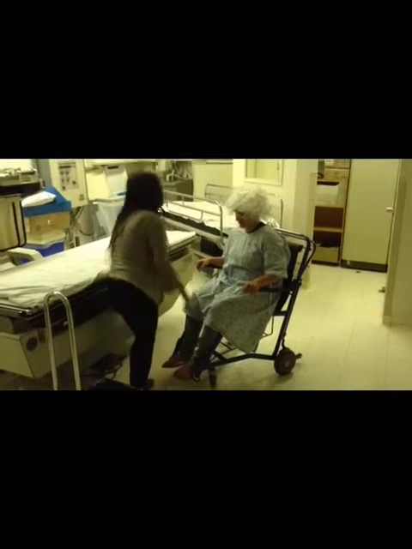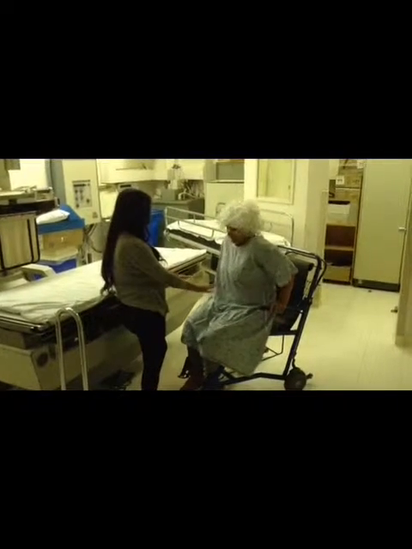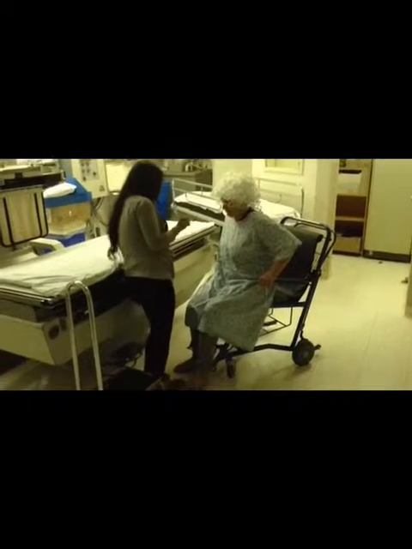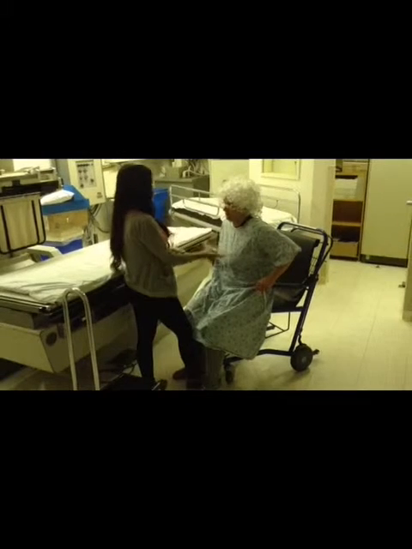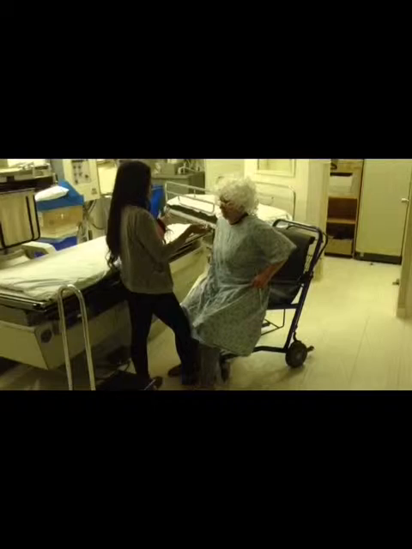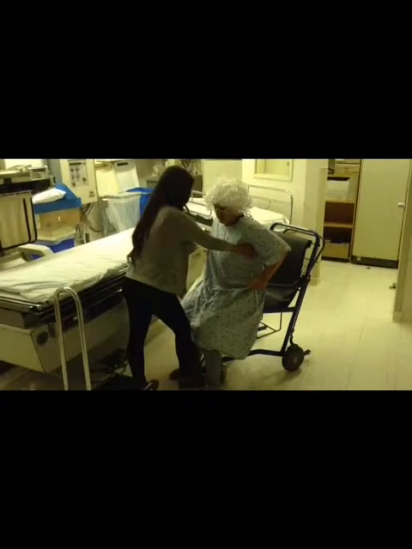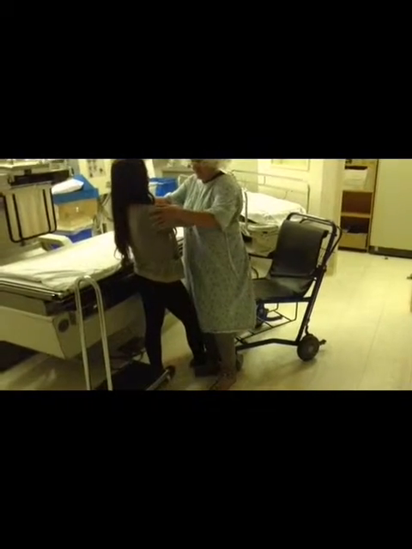Perfect. Great. So what I'm gonna have you do is scoot up towards me as much as you can. You're gonna push up on those arms. Perfect. And for this part, I'm just gonna put my foot in between you just to have a better stable support to lift you up. And what you're gonna do is you're gonna push up on those arm rests, okay? And on a count of 3, we're gonna do that together. Do you think we can do that? Yes. All right, perfect. On a count of 3. 1, 2, 3.